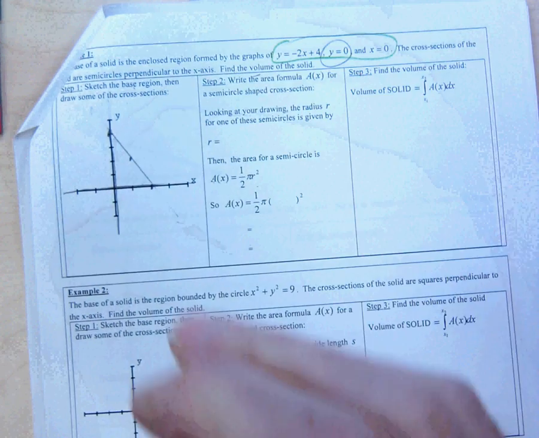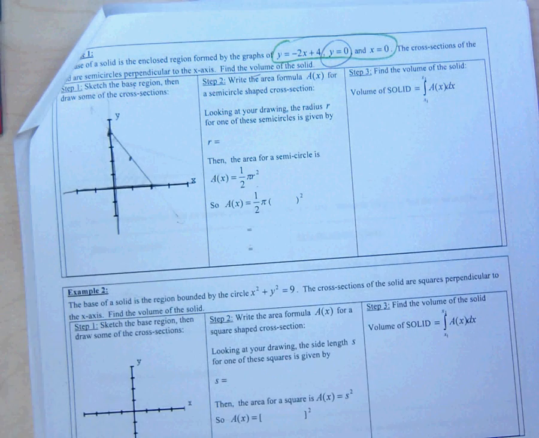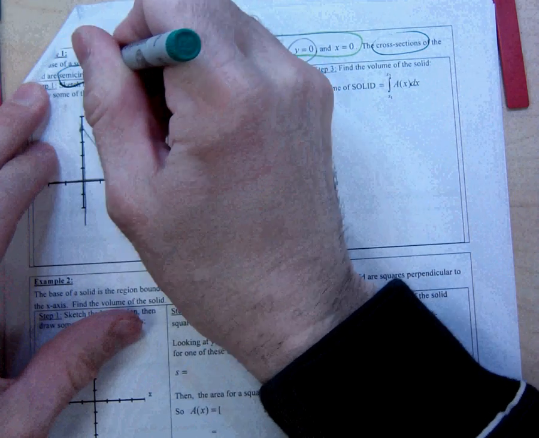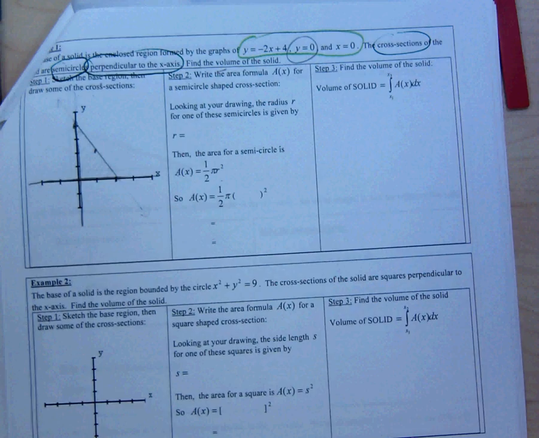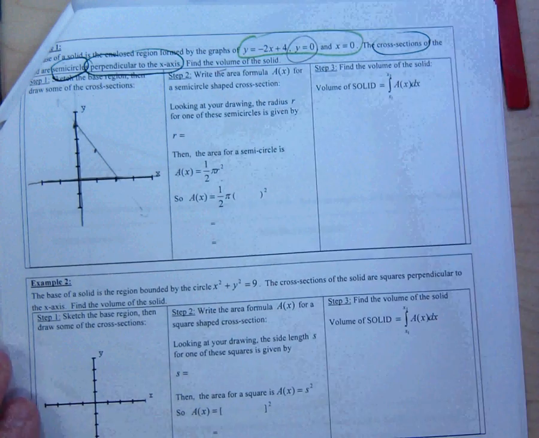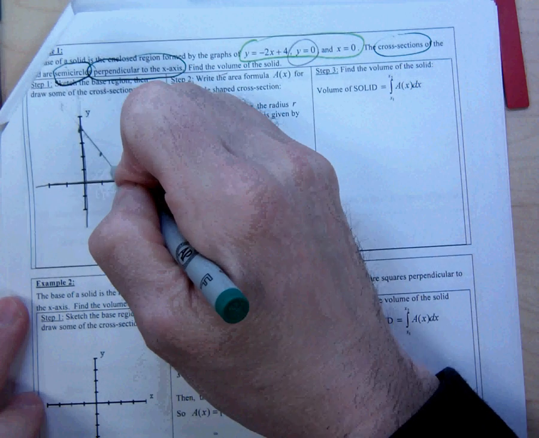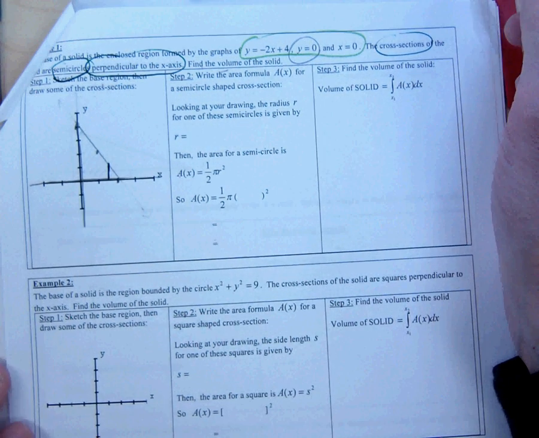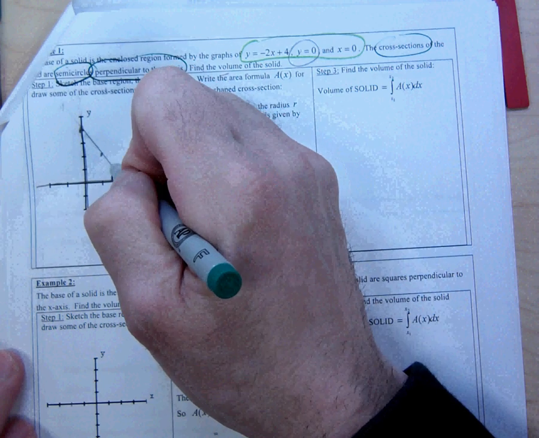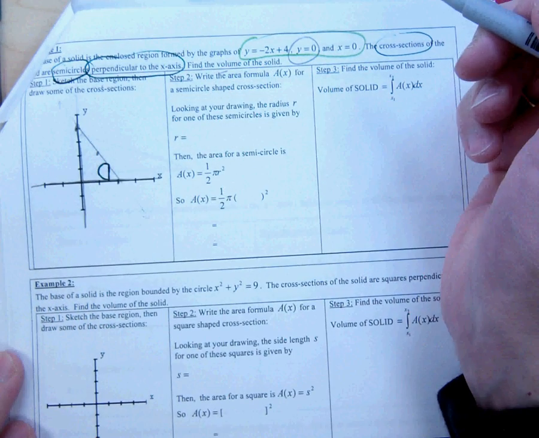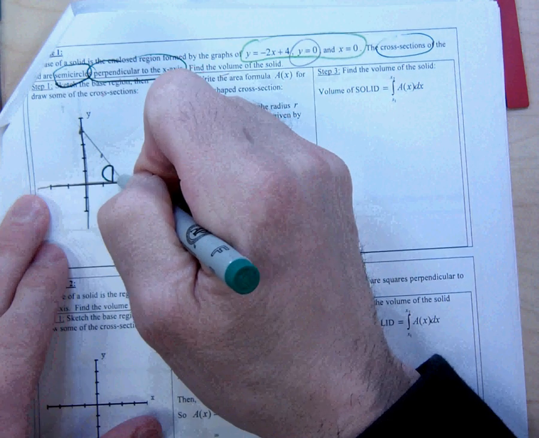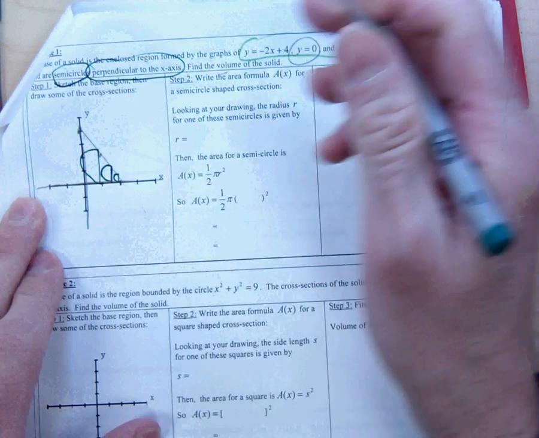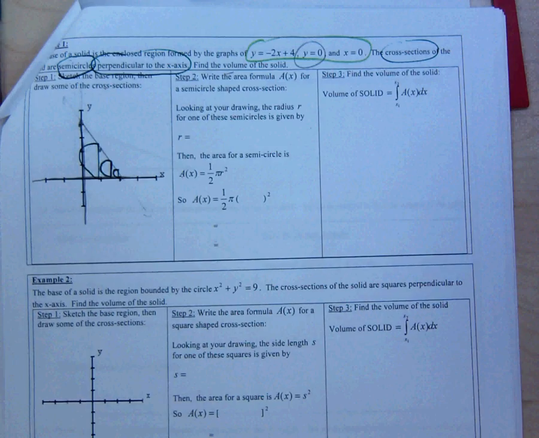Now what else does it say? It says the cross sections or slices are semicircles perpendicular to the x-axis. So here's what's going to happen. What I did is I drew a line segment perpendicular to the x-axis from the top to the bottom. And then I'm going to come off my paper like that using a semicircle. If I do it here, it'll be really low. Over here, it's going to have a higher ceiling and so on. So the more left you go, the higher it's going to be, isn't it? Do you understand?